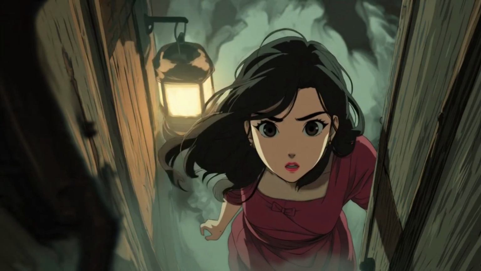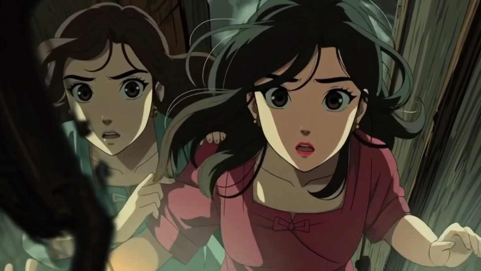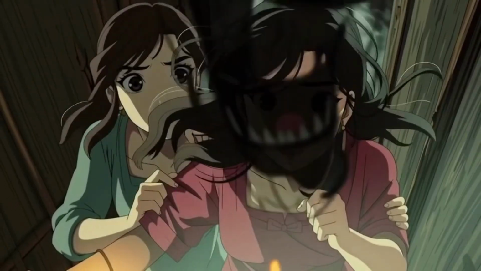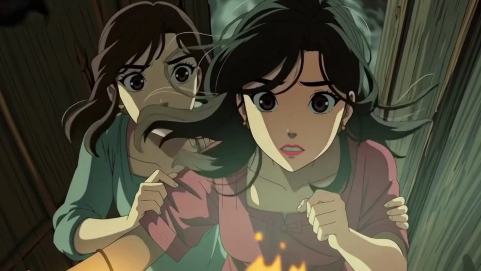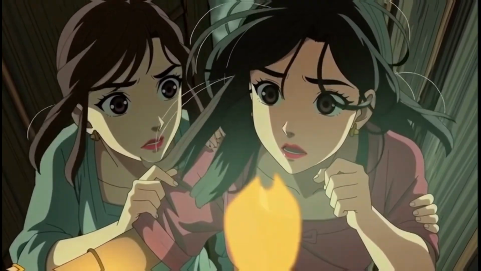Mira's lantern flickers violently as she pushes open the crooked shrine door. A long, trembling whisper slips out before she even steps inside. Ello grabs her sleeve, pulling her back, because the whisper just said her name. Mira leans forward, lantern raised, shadows on the far.